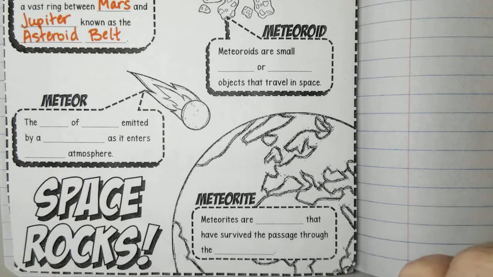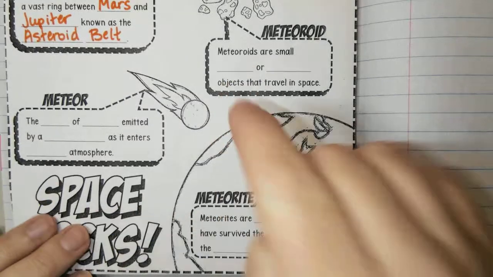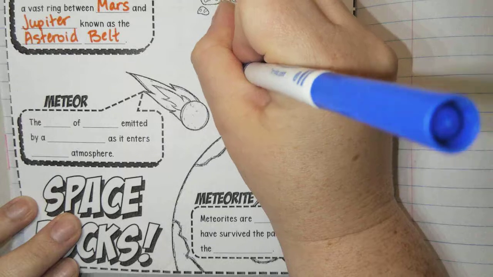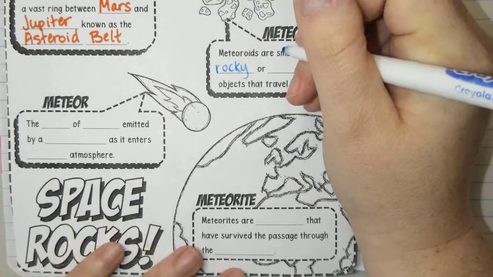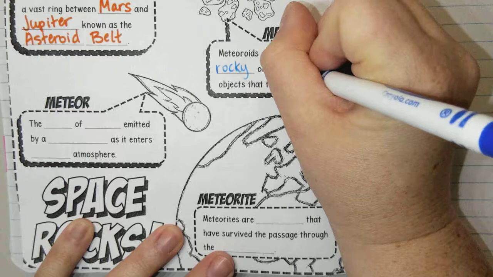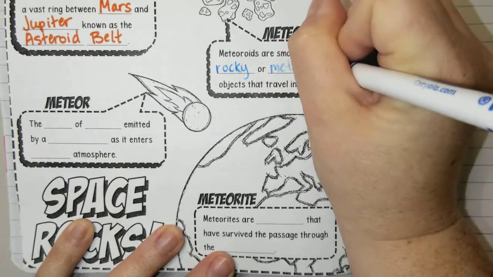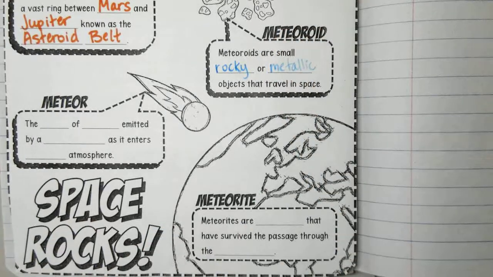Similar to the asteroids, they don't necessarily have the same orbit, but they are objects that are traveling through space. They can crash into spaceships. They can crash into Earth. And we'll talk about that down here. So, let's see. Meteoroids are small, rocky, or metallic objects that travel in space.